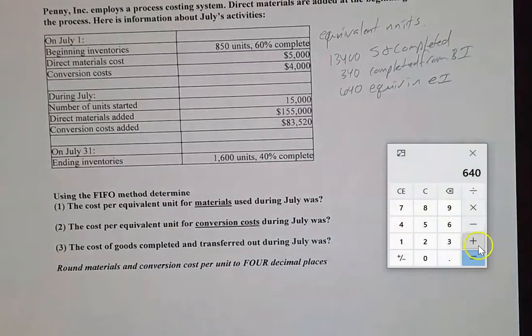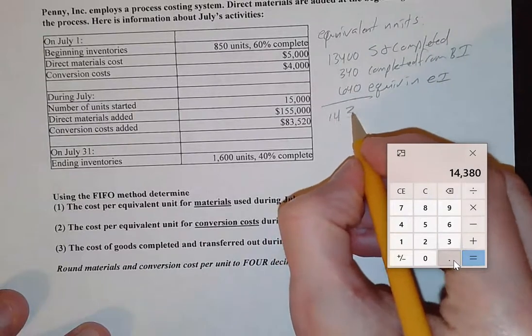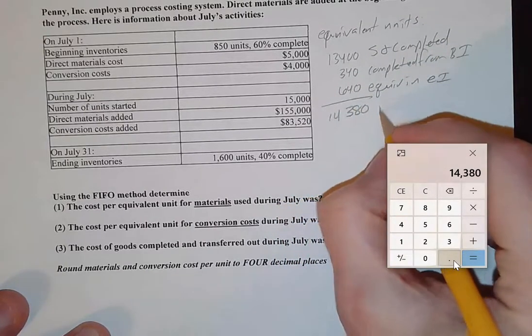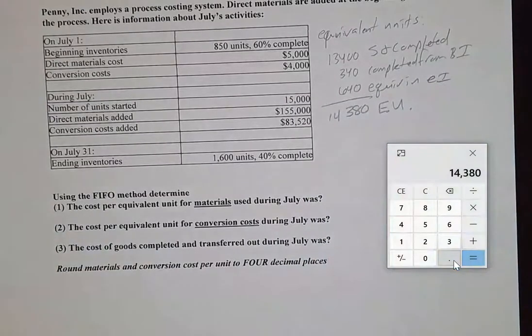Okay, and then we just add the 340 plus the bigger number, the 13,400. And that gives us 14,380 equivalent units. All right, and we have to do that first.